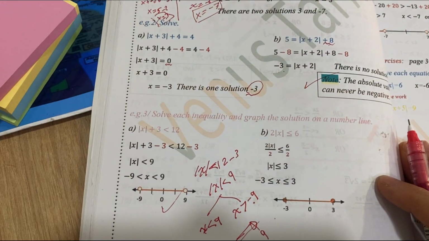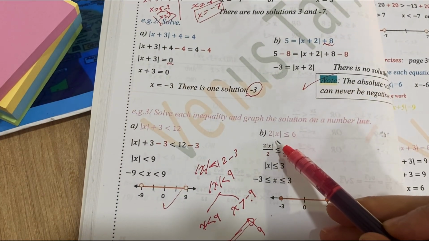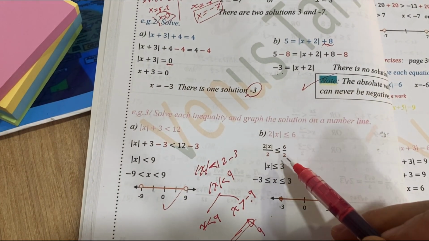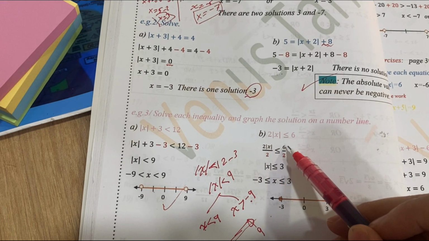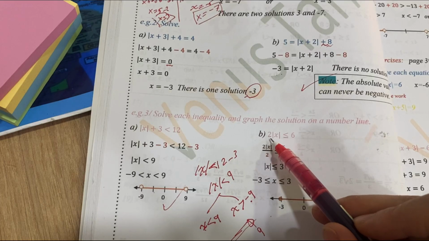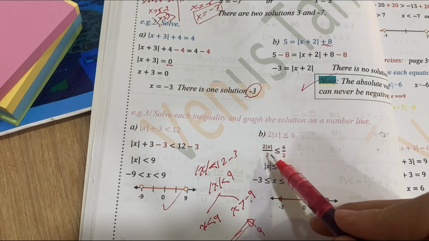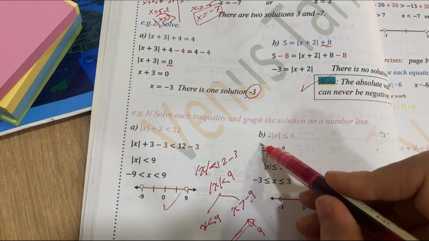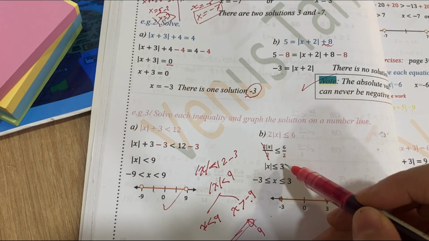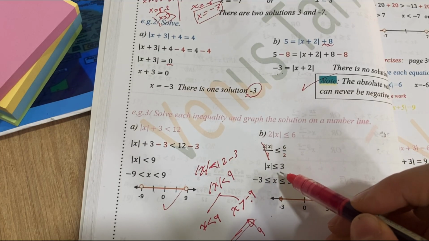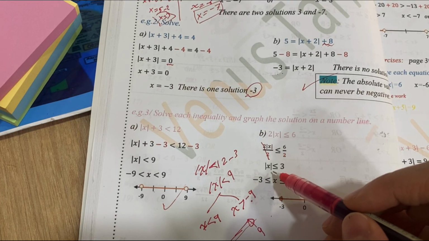In example B, we have 2 times the absolute value of x less than or equal to 6. To clear 2, because we have multiplication, we divide both sides by 2. So clear 2, and just the absolute value of x remains. And 6 divided by 2 equals 3. So the absolute value of x less than or equal to 3.